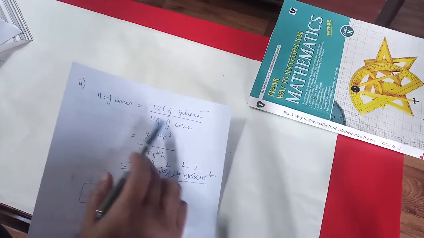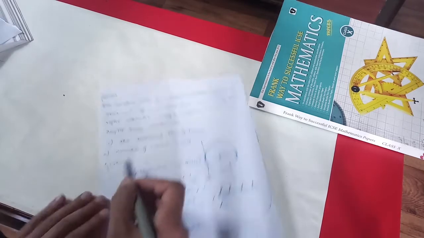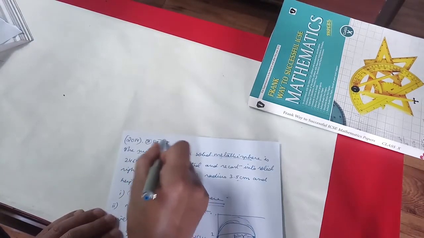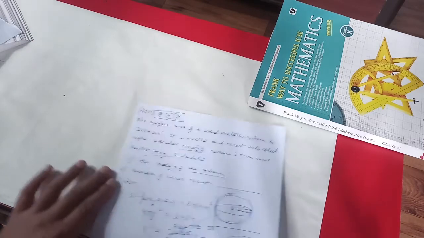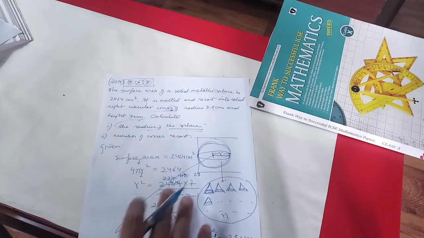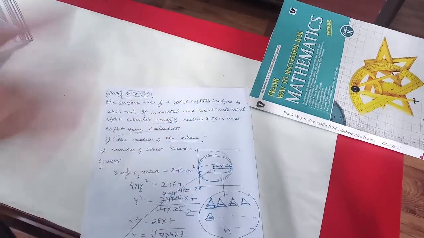So if you cross multiply this, you will get the volume of the sphere. This type of question is very, very important from your exams point of view. Definitely you will see one question from here. It will be either of 3 marks or 4 marks, where one solid is melted and recast into another solid.